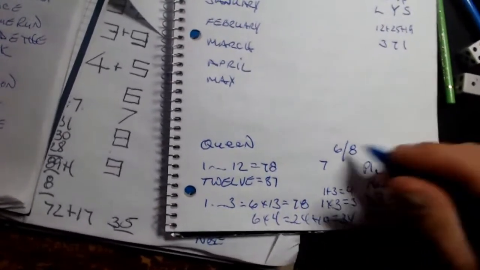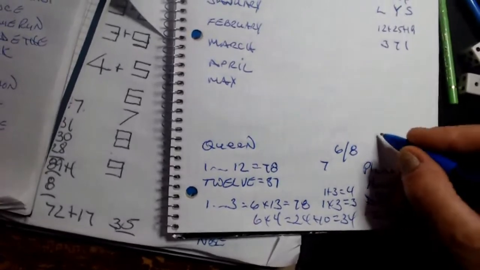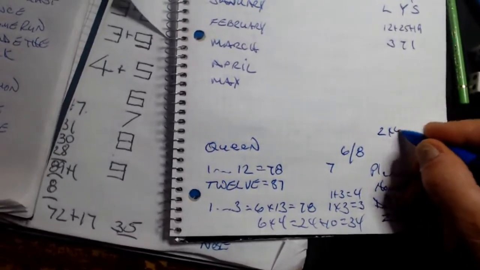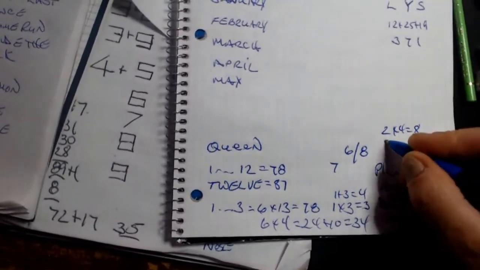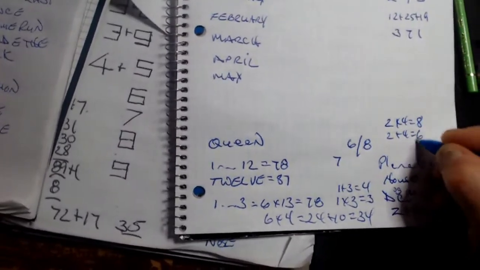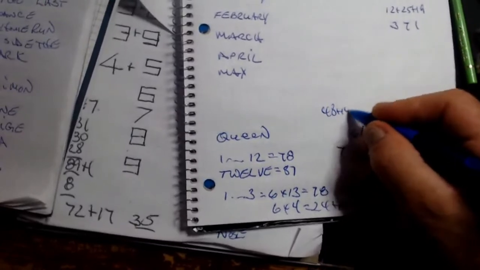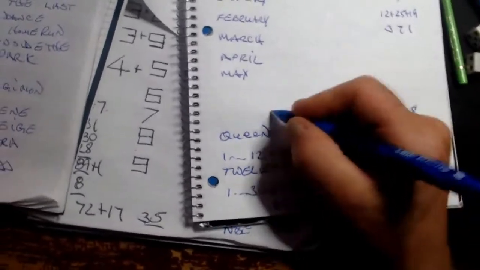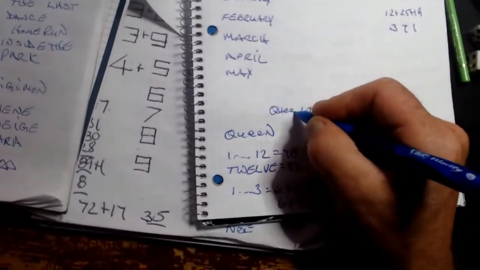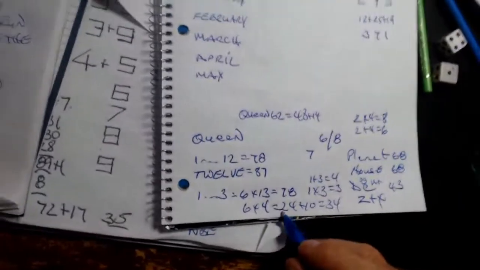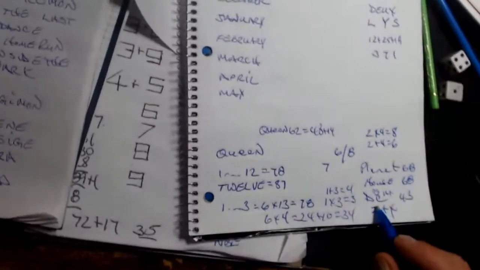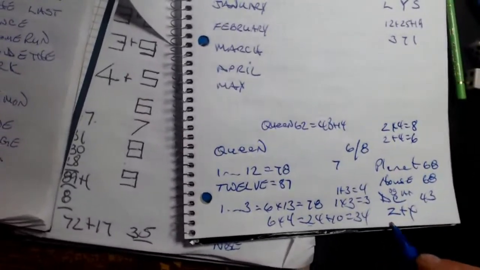What we do with this number over here is once you have the cat, the numeric value for the cat is 24. 2 times 4, 8. 2 plus 4 equals 6. 6 times 8 is 48. 6 plus 8 is 14 equals 62, the same numeric value as the queen that has 8 eyes. 26 cubes on Rubik's Cube and 1 empty space.